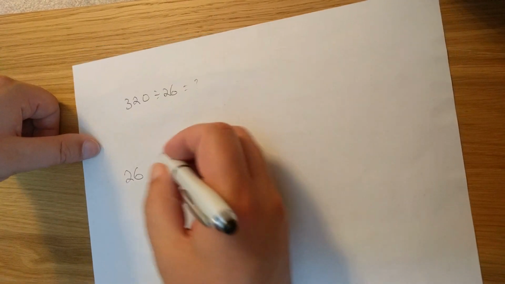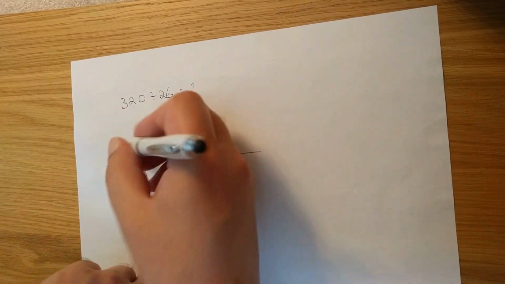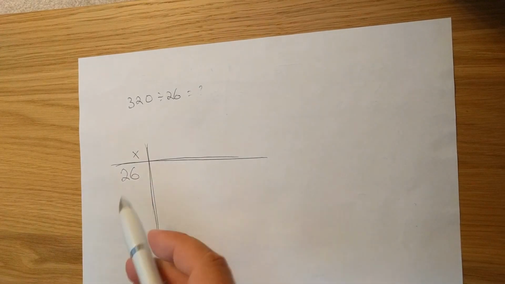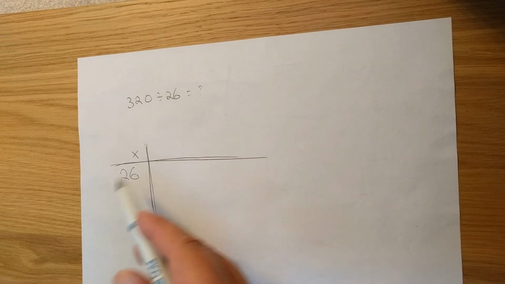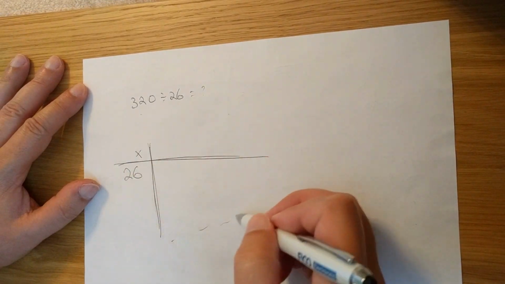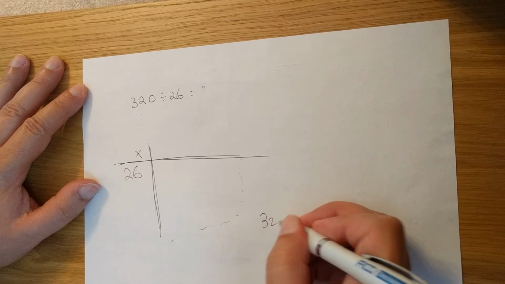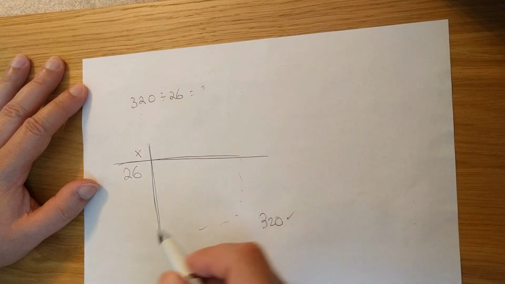I'm going to leave the 26. 26, not so bad. I'm going to leave it alone. You could break it into 20 and 6, or 23 and 3, or 25 and 1. You could do whatever you want, but I'm going to leave it. Now, I'm trying to build up to 320, so when all this adds up, I want to make sure it equals 320, or as close as I can get without going over.